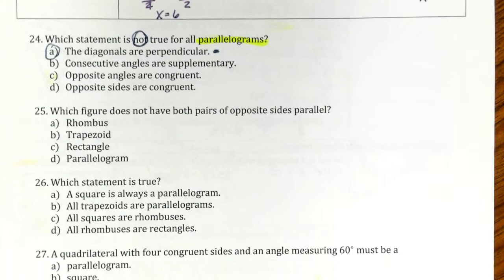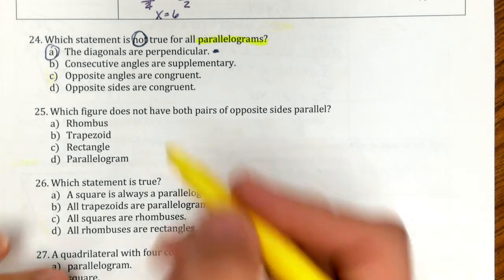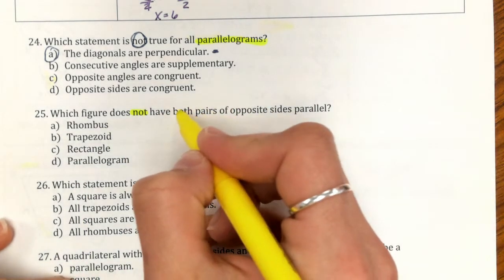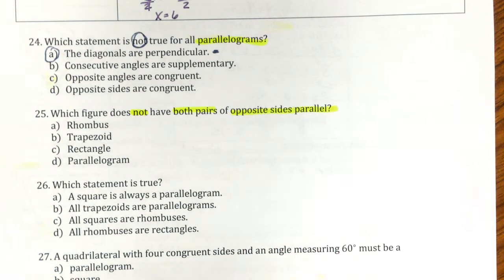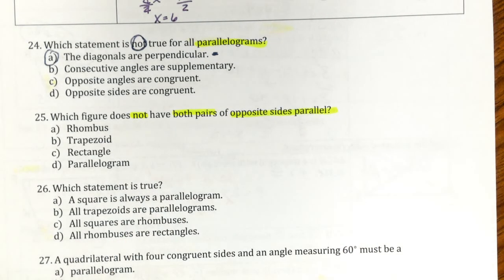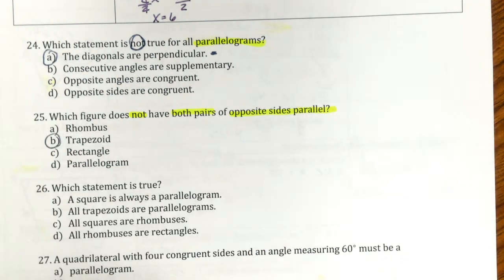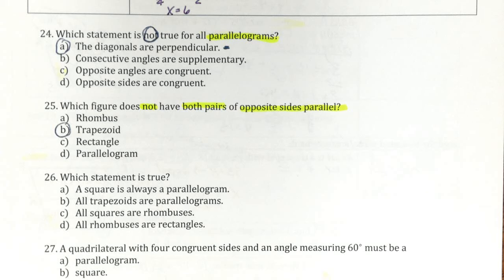Number 25, which figure does not have both pairs of opposite sides parallel? So look at does not have both pairs of opposite sides parallel. Well, a rhombus is a parallelogram, and it does have both pairs, because that's a property of a parallelogram. A trapezoid is not a parallelogram. A trapezoid only has one pair of opposite sides parallel. So that's going to be an answer choice. A rectangle is also a parallelogram, so therefore it will have both pairs of opposite sides parallel. And, well, a parallelogram is a parallelogram. So we only have one answer on that one.